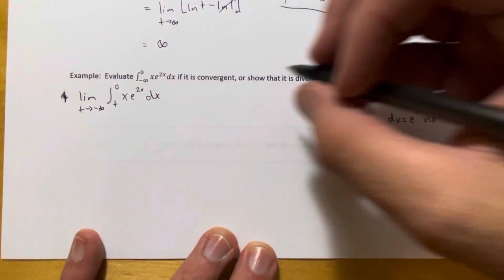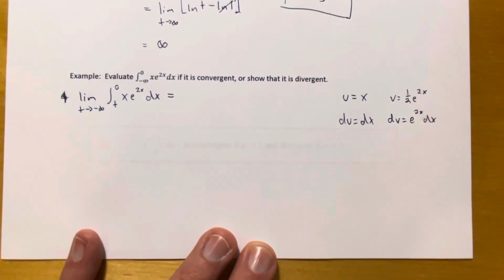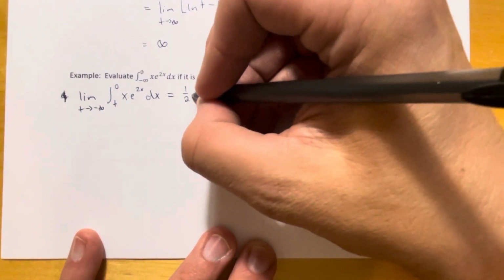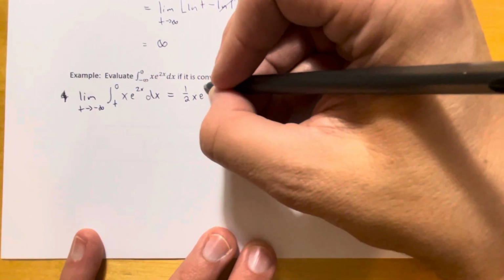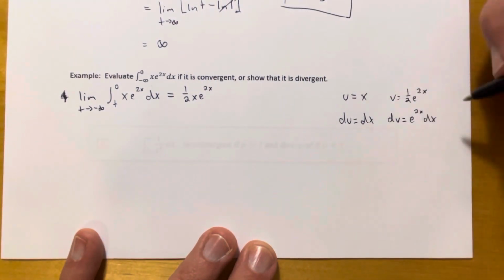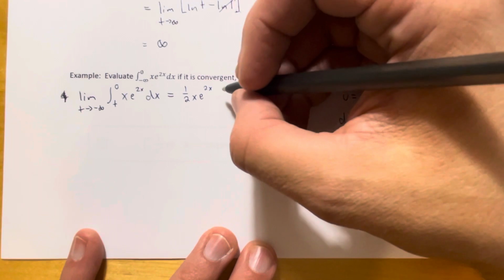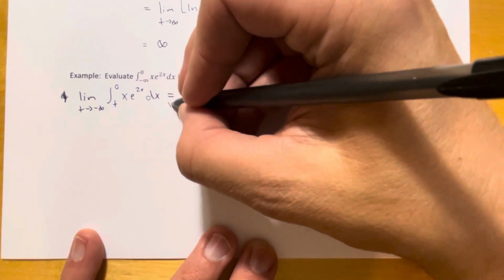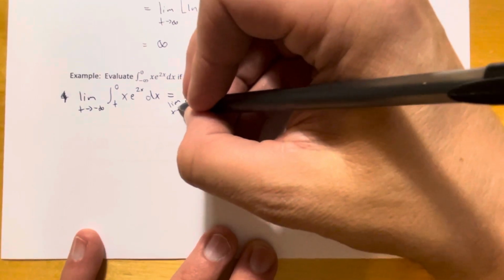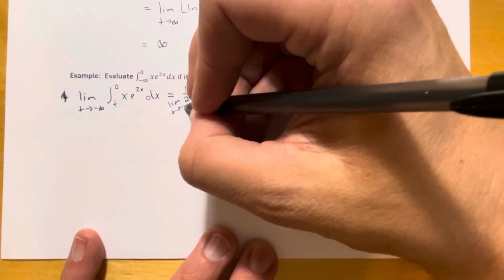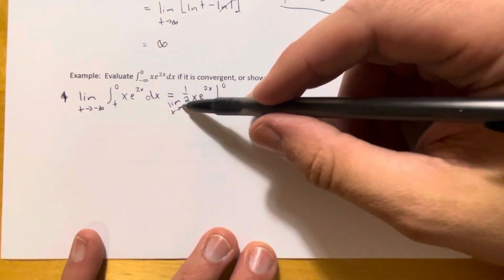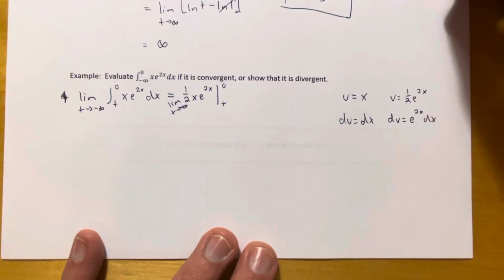So now, using integration by parts, this would be the same thing as uv, so I could write that as 1/2 x e to the 2x, that's uv there. And again, remember, I'm evaluating that from t to 0, and I almost forgot to include my limit here. Limit as t goes to negative infinity. Don't forget about your limit, because that's going to be applied to that t right there.